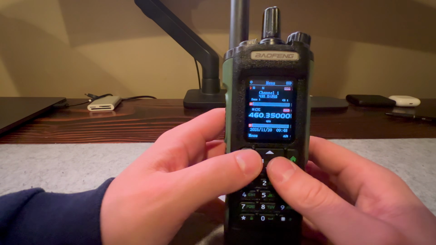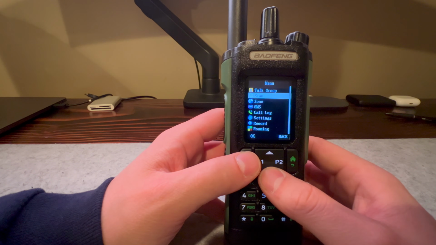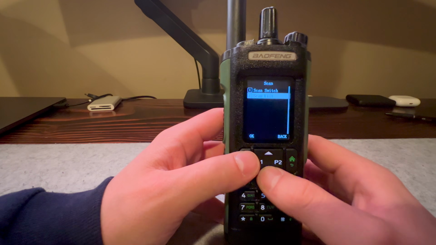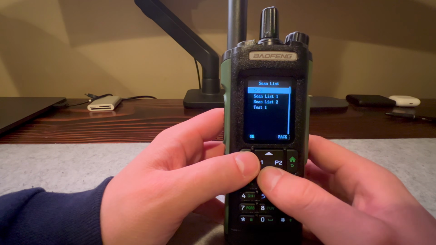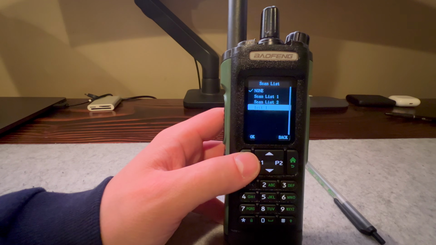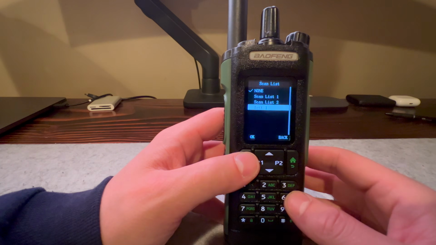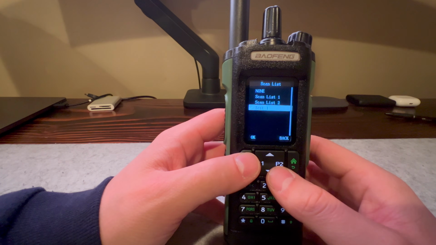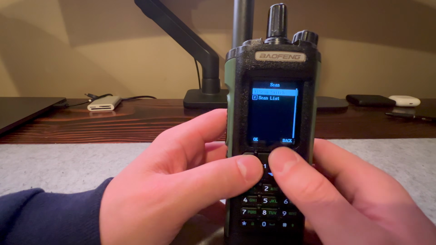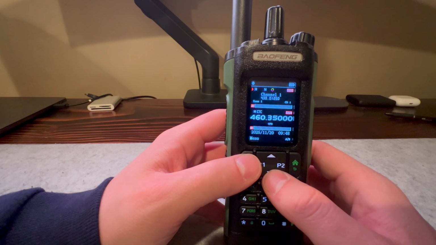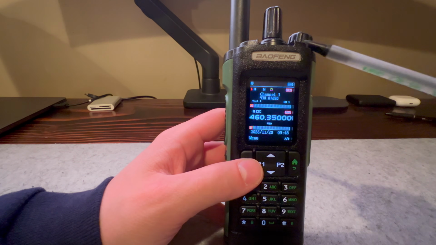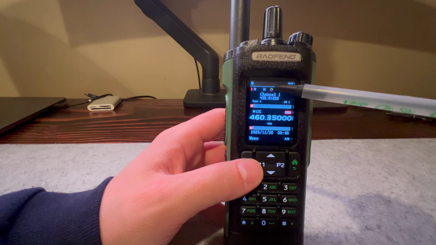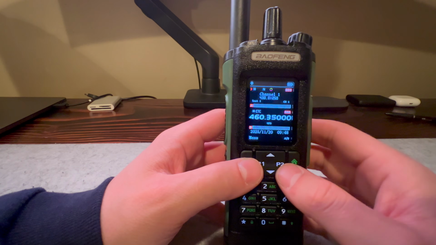So the same way we just went into the menu, we're going to then go to scan here, scan list first, and we're going to want to select what list we want to scan. So we're going to want to scan test 1. We're going to apply. Then we're going to go back. We're going to go to scan switch then and turn it on. Now you can see this little circle has showed up, and we've got test 1 in the bottom. That lets us know that we're scanning list test 1.